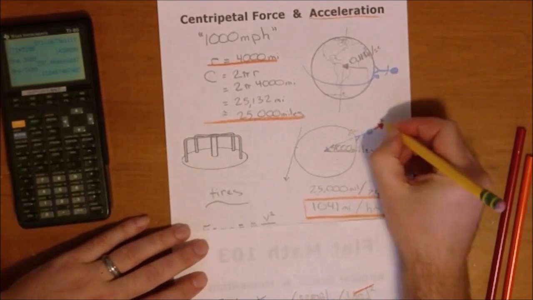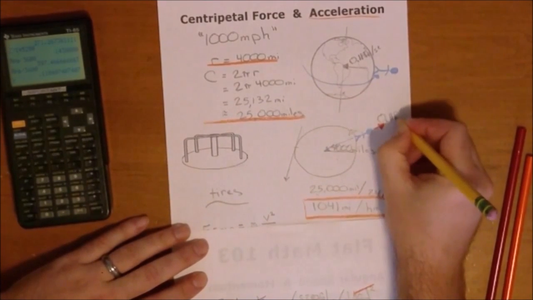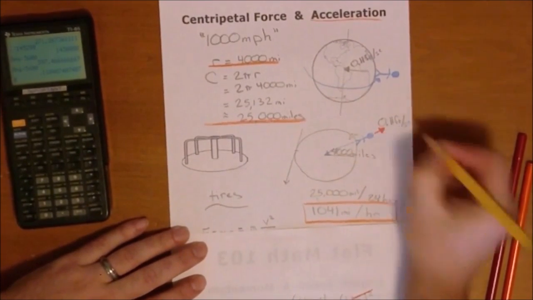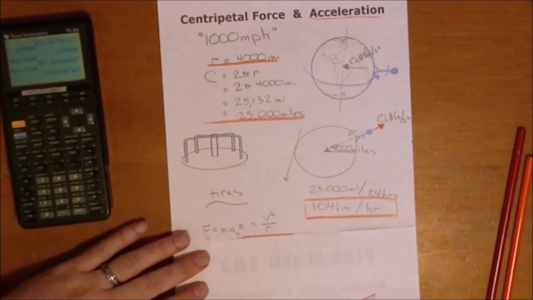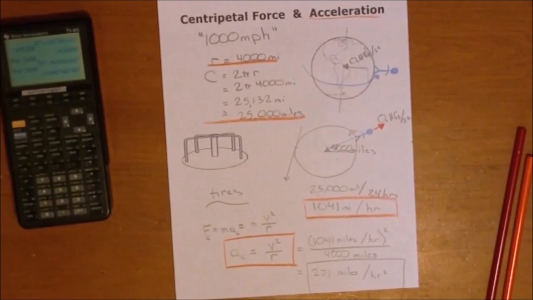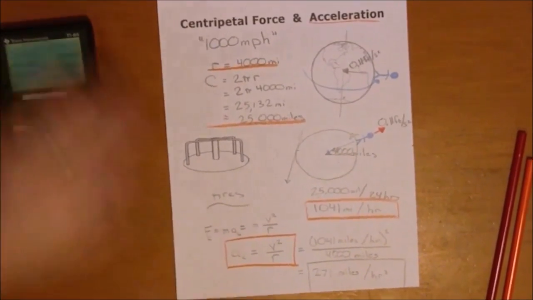How much? 0.11 feet per second squared. Is that enough to feel? Well, the acceleration due to gravity, or the acceleration that we can empirically find here on Earth, is 32 feet per second.